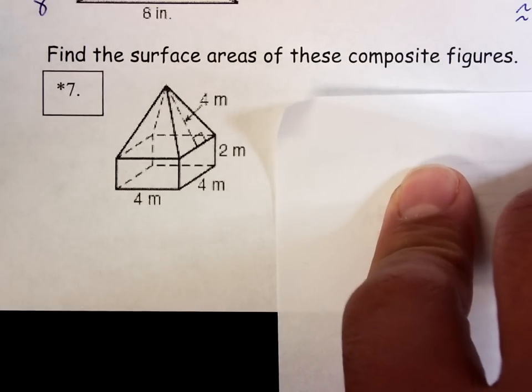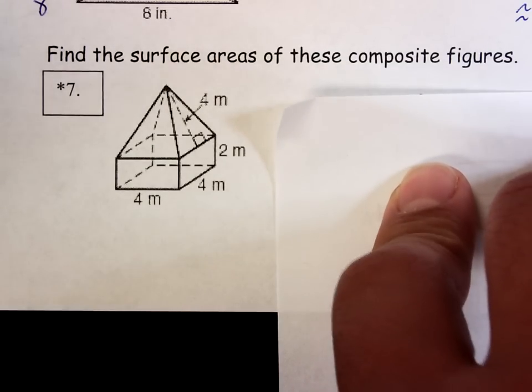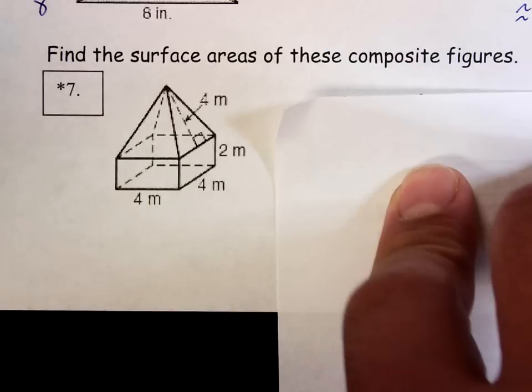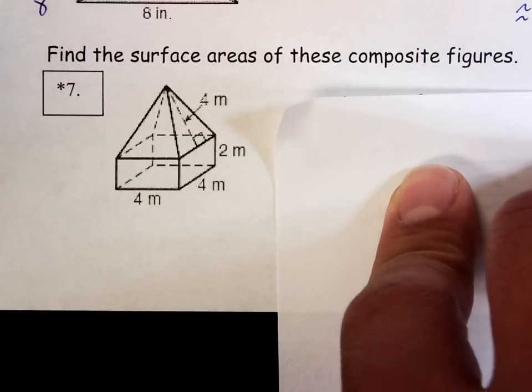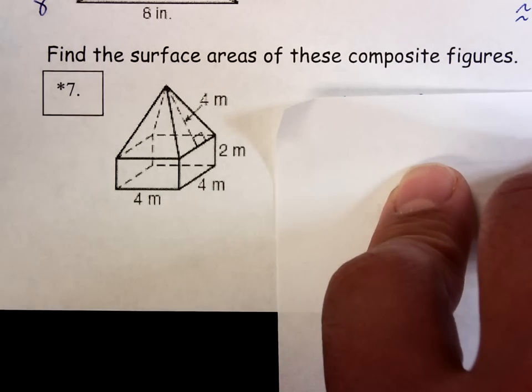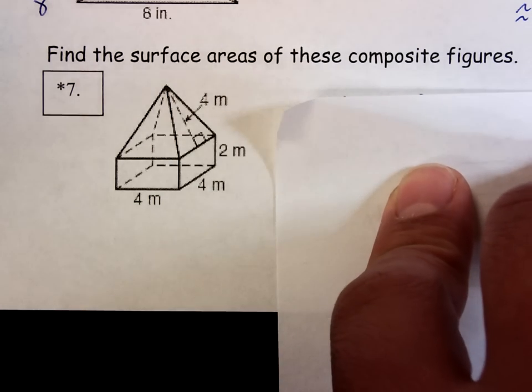The way I'm going to show you how to do this one is to find the area of first the pyramid, the whole thing, then find the area of the whole prism, add those two up, and then subtract your two hidden faces, your faces that are being shared.